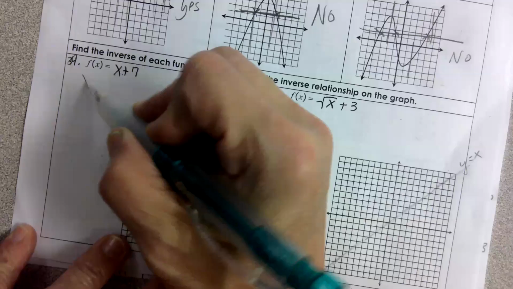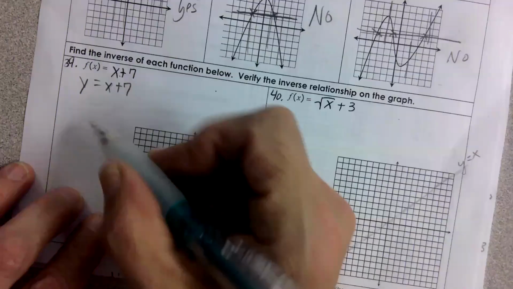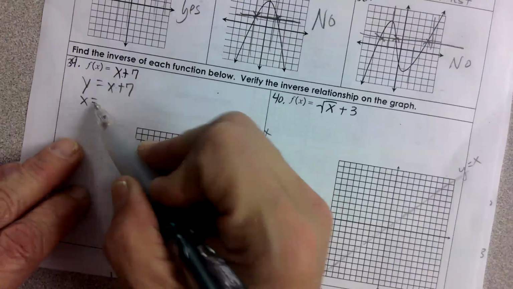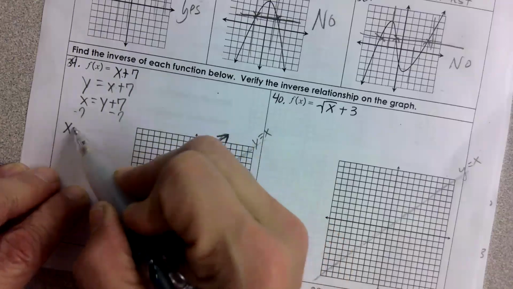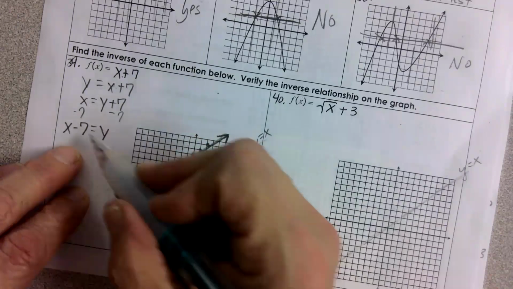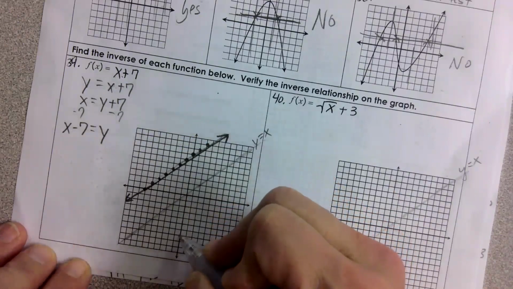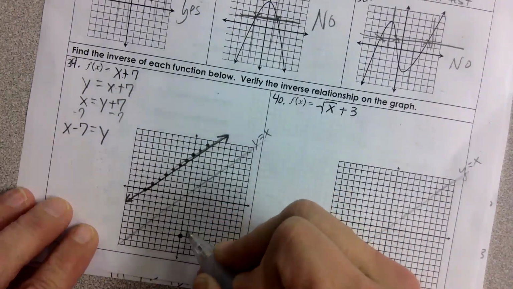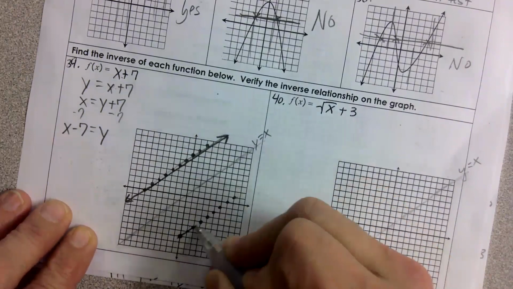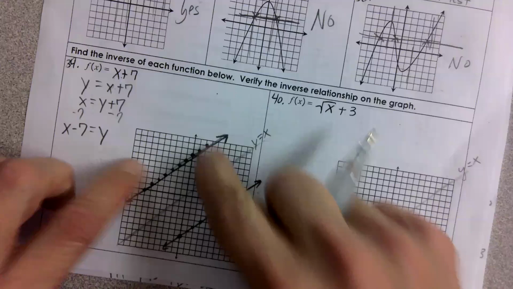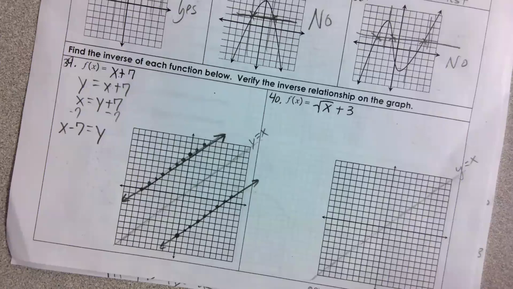And then the inverse is going to be, I mean, I already know it's x minus 7, but I'm going to go through the steps. So that's y equals x plus 7. Switch the x's and the y's. Subtract 7. x minus 7 equals y. So then my y-intercept is negative 7. And then my slope is 1. So then, yes, those are mirror images. They're the same distance from y equals x.